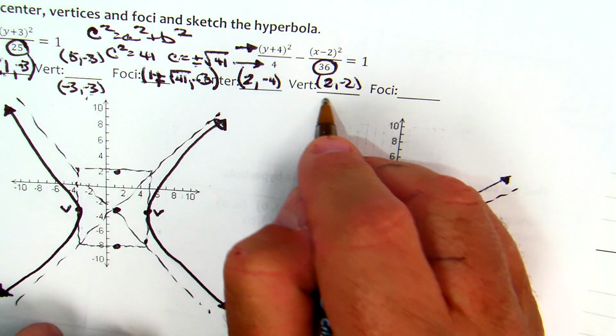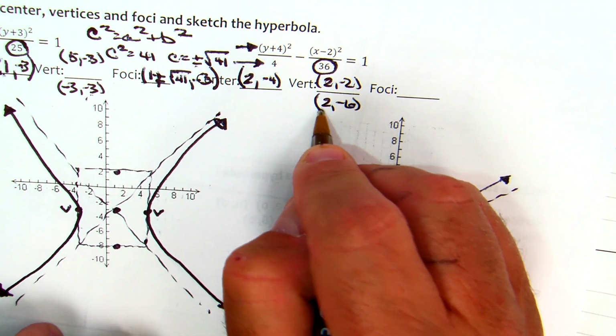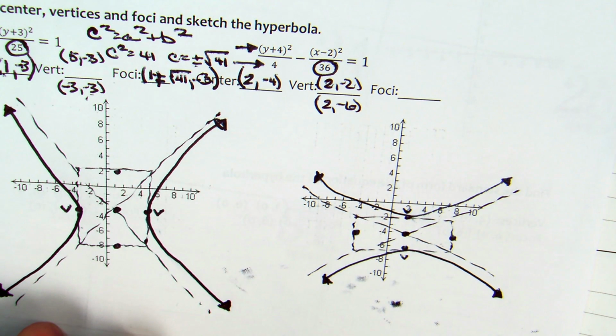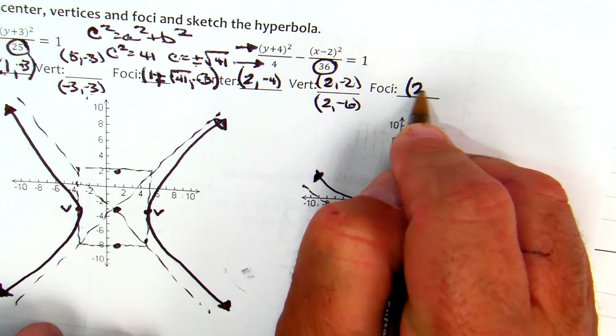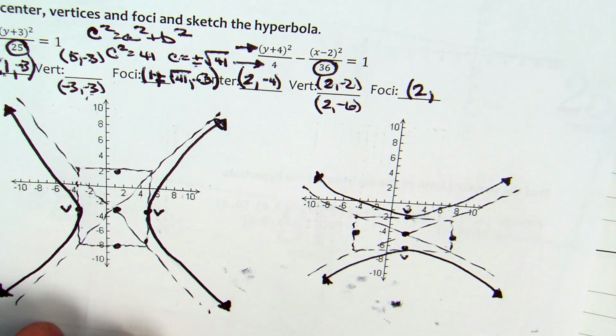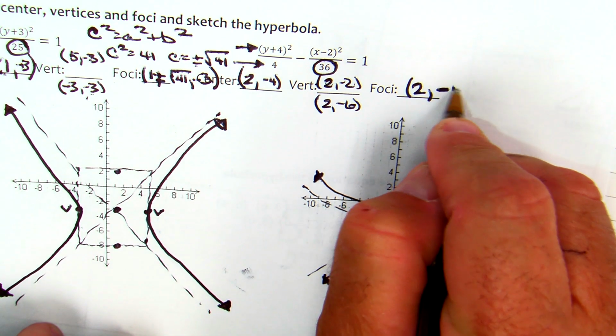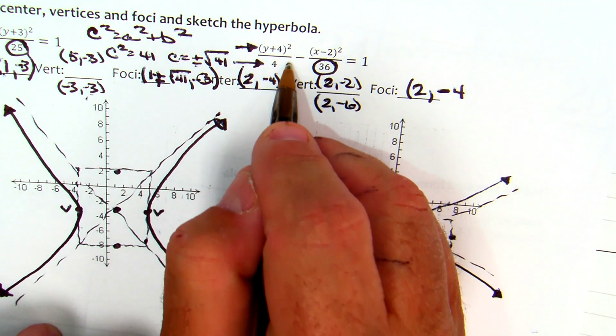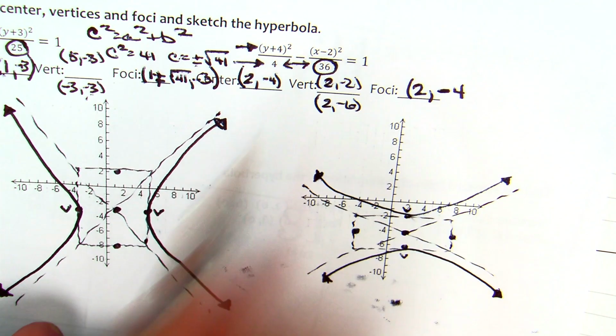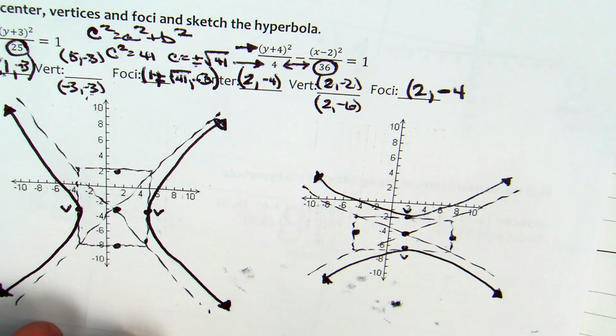If you look at the other one, the vertices were at 2, negative 2, and 2, negative 6. So this time the 2 is absolutely the same each time. So for my foci, I start with a 2. I then take the center y, which is negative 4. I add my two denominators. What's 4 plus 36? 40.